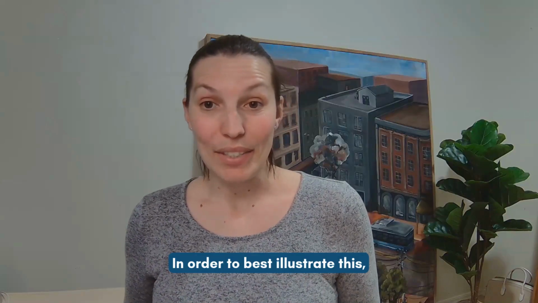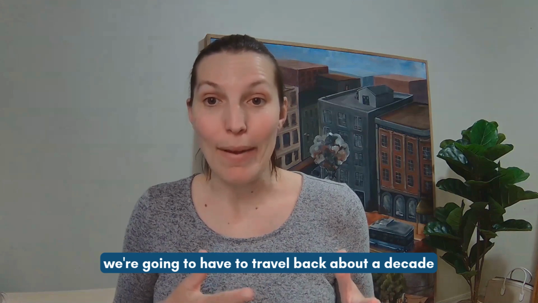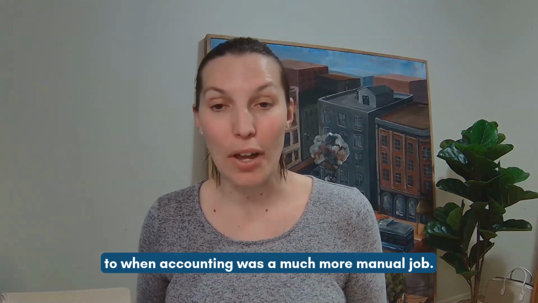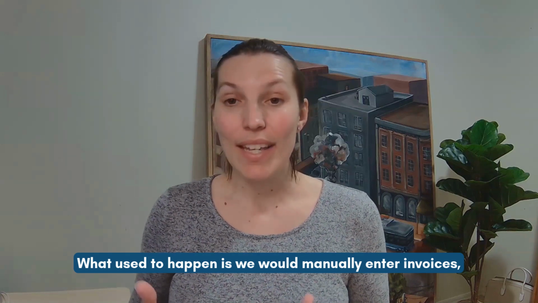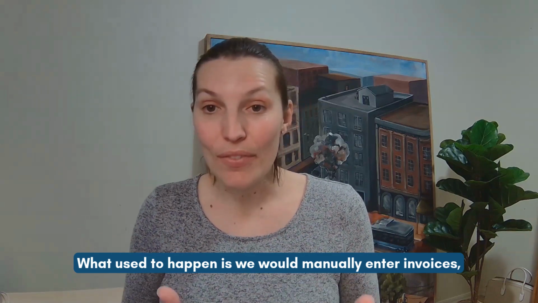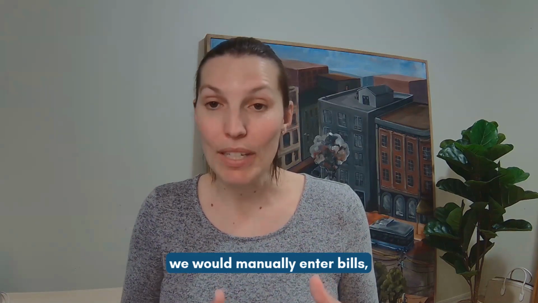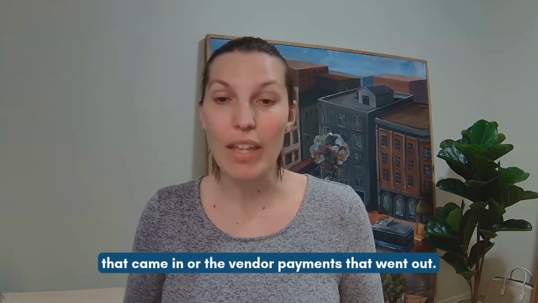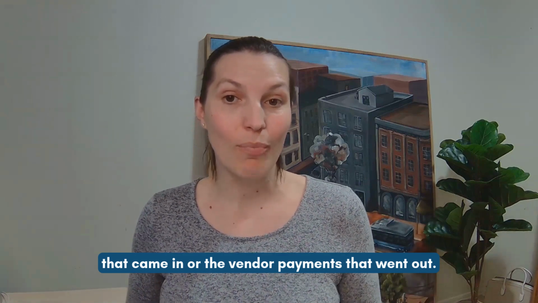In order to best illustrate this, we're going to have to travel back about a decade to when accounting was a much more manual job. What used to happen is we would manually enter invoices, we would manually enter bills, and then we would record either the customer payments that came in or the vendor payments that went out.